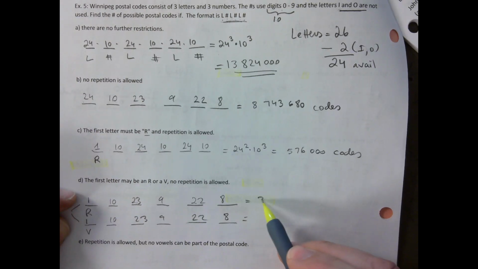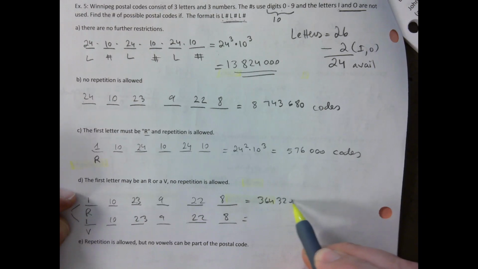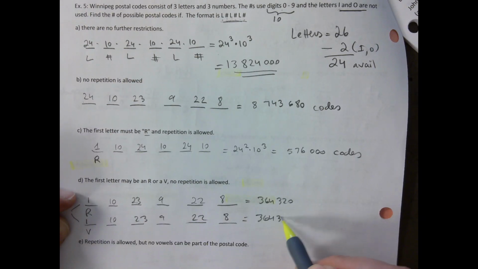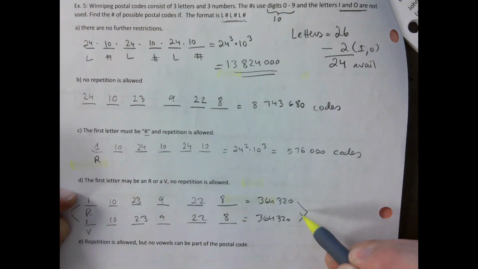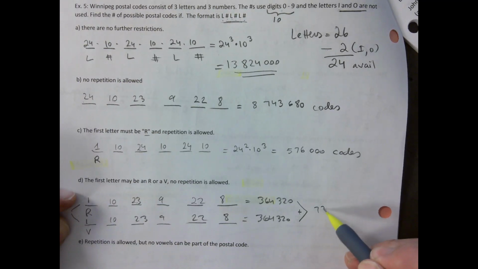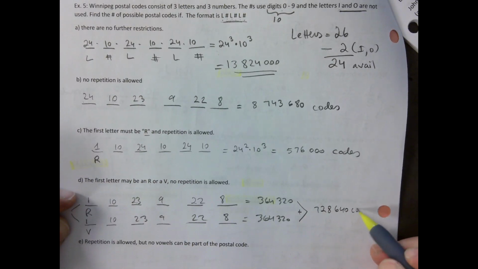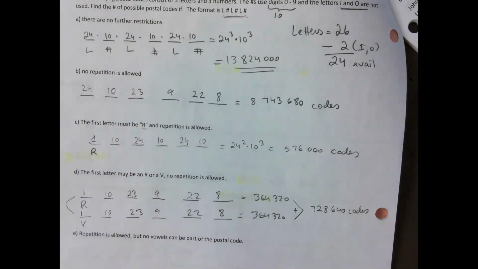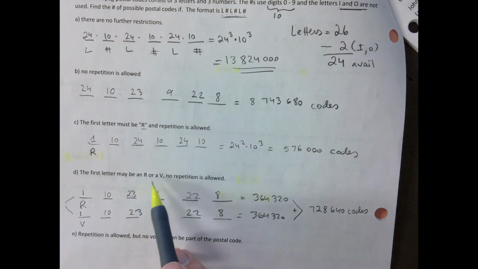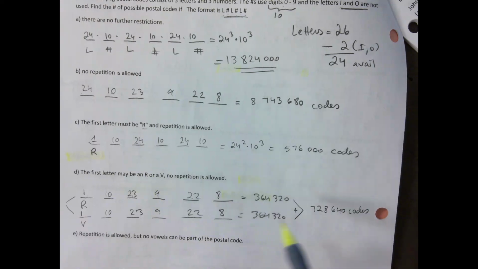So this is 364,320, 364,320, and then you add them up to get your total, 728,640. And if you tell me, Mr. Dixon, that's not going to happen to me, if you promise me it's not going to happen to you, then you're fine. But if it's the ORs at the start, you've got to treat it like this, that it's happening for each option. For R, it's happening, and then for V, it's happening as well, and we're adding up the totals, okay?